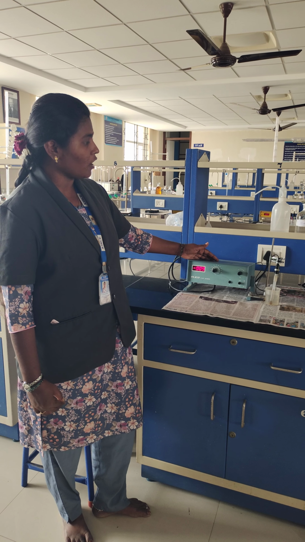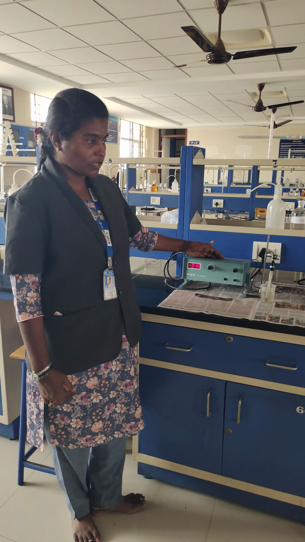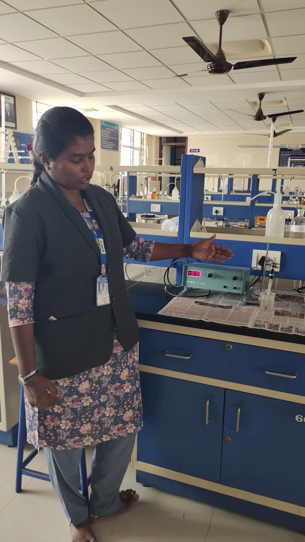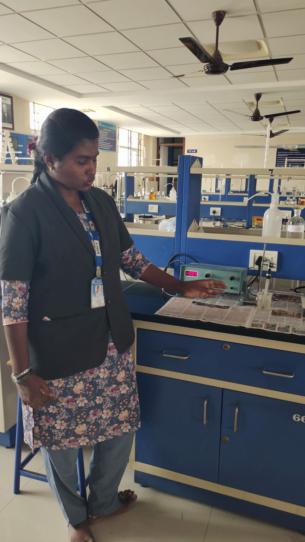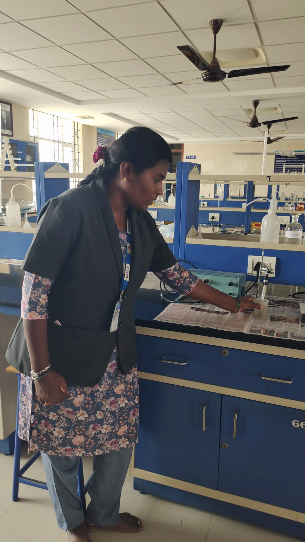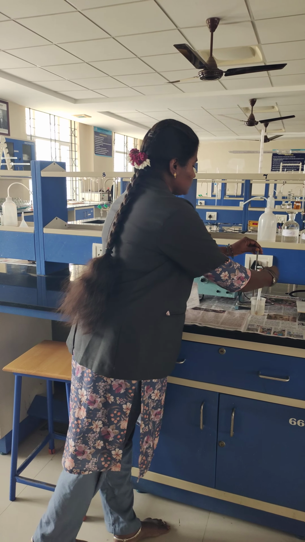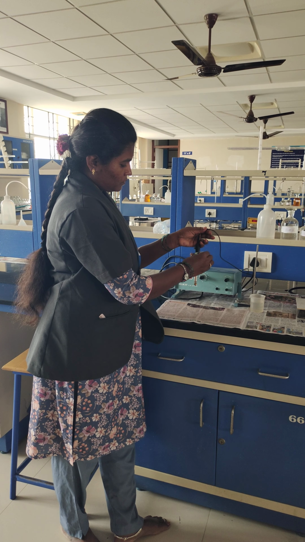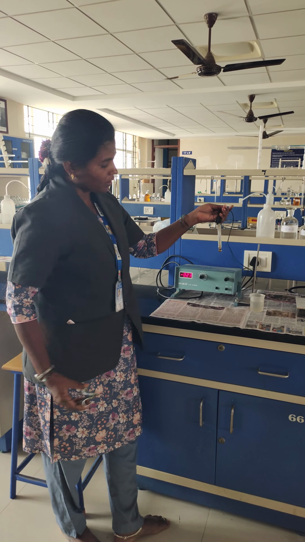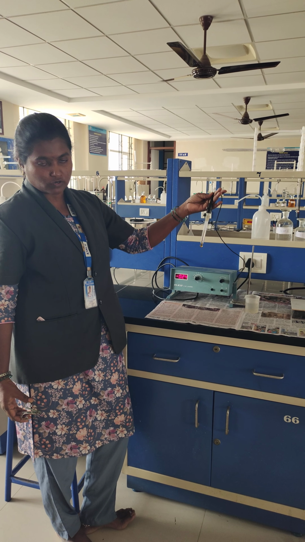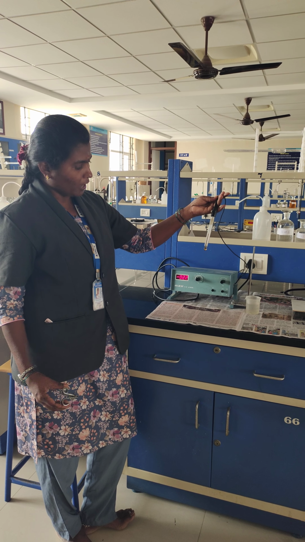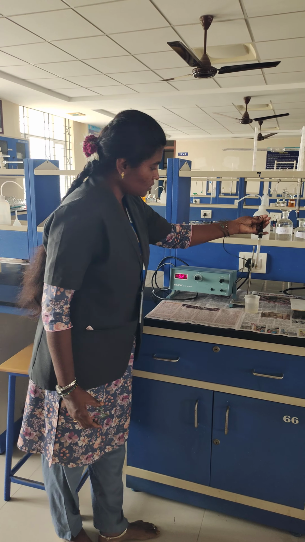For that we have to take the sodium hydroxide in a burette, and the hydrochloric acid has to be taken in a beaker. Additionally we have to add 20 ml distilled water. This is the ion selective electrode. For this meter, a glass electrode is used as the ion selective electrode.